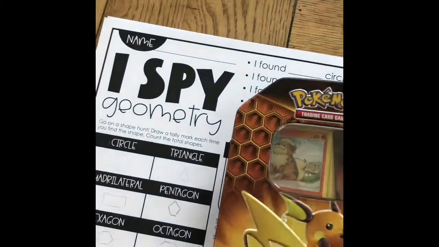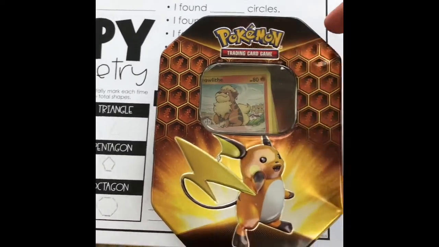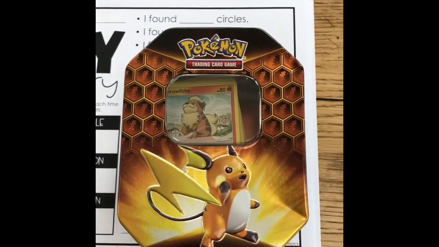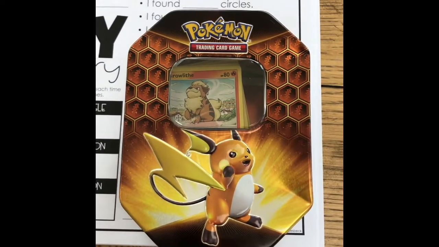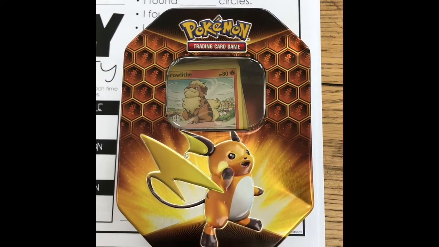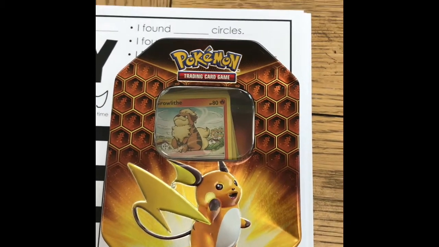And we have a Pokemon box. 1, 2, 3, 4, 5, 6, 7, 8 sides. Remember that the sides don't have to be of equal length. This is definitely an octagon, even though it doesn't have sides of equal length. So go look around your house to see what kind of shapes that you have found.